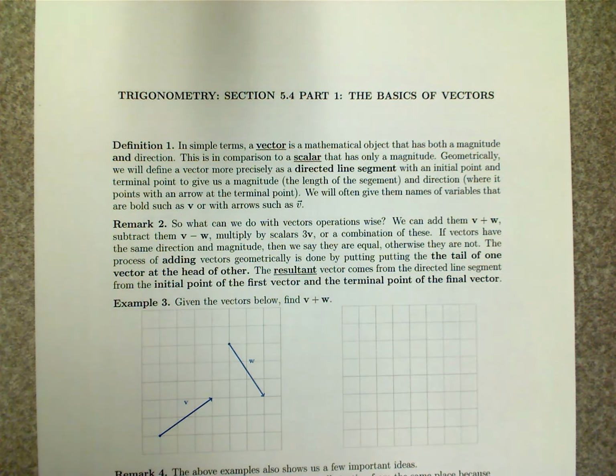Hello and welcome back to Trigonometry, MAT 155. In this lecture, we're going to be discussing the basics of vectors.